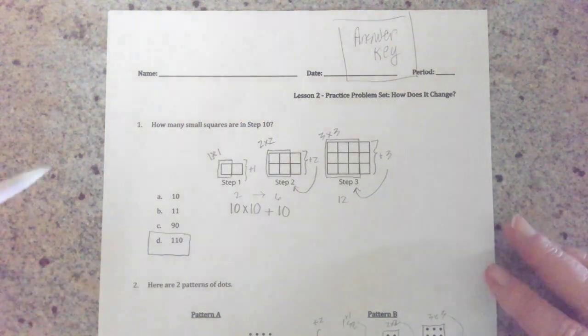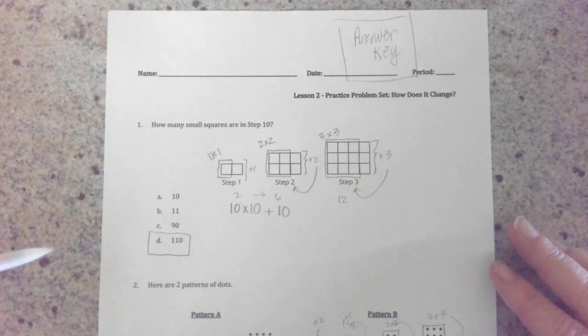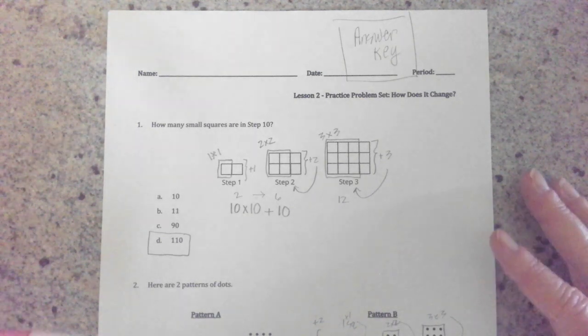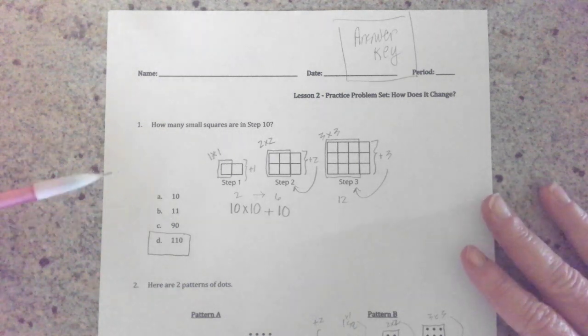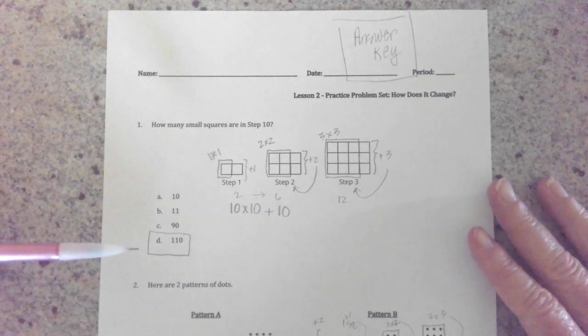Video reviewing lesson 2 practice problem set. How does it change? There's only 2 questions on this worksheet, so let's look at the first one. How many squares are in step 10?